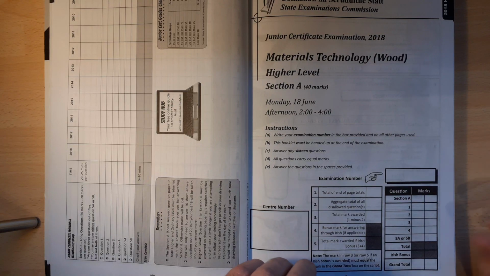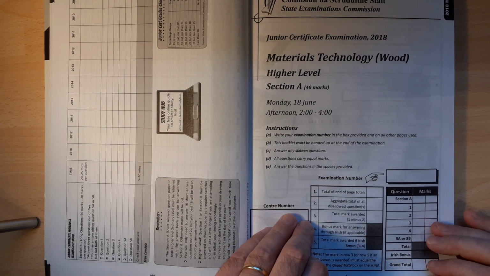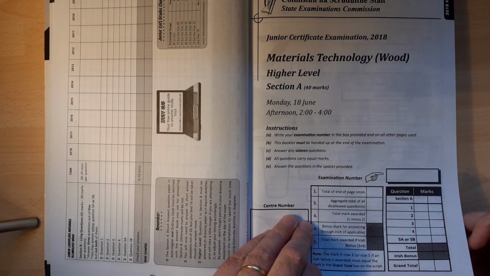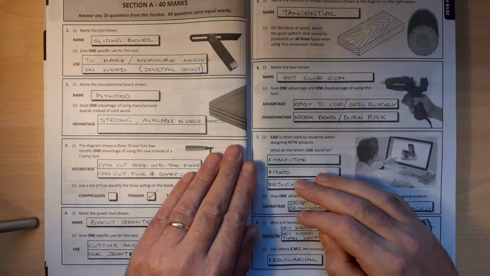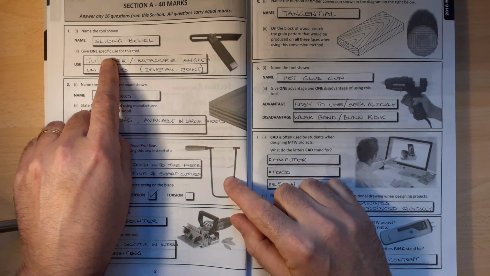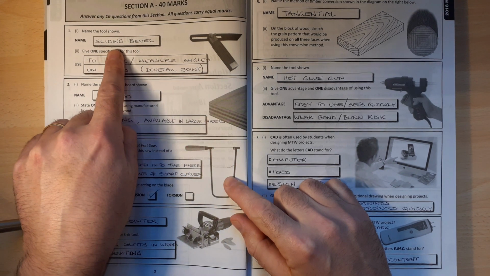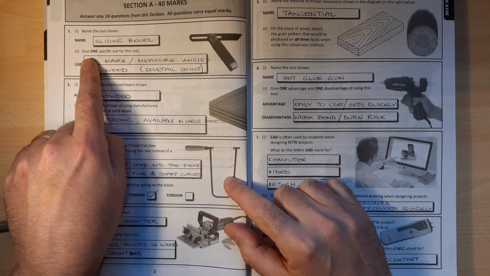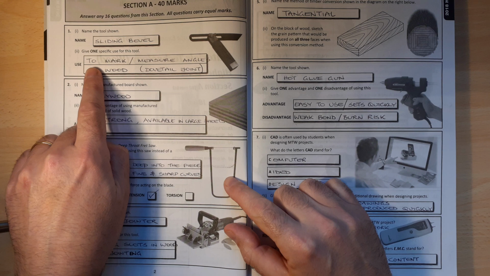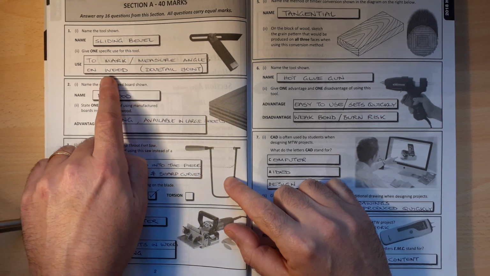In this video we're going to look at the Junior Cert 2018 Materials Technology Wood Higher Level Section A. Question 1, you're asked to name the tool shown on the right hand side. It's called a sliding bevel. Give one specific use for the tool. So it can be used to mark or to measure angles on wood.